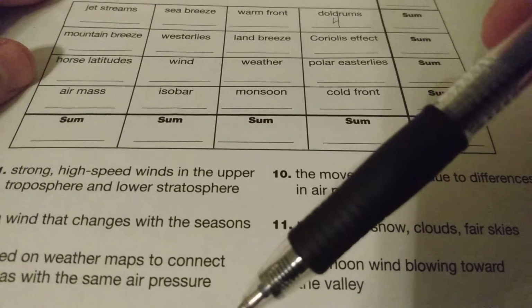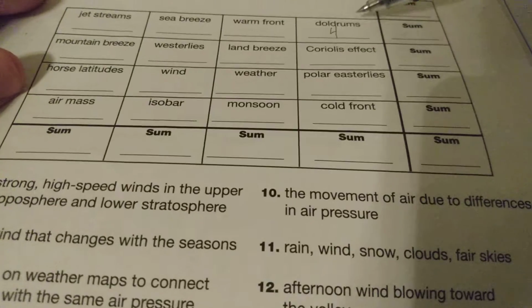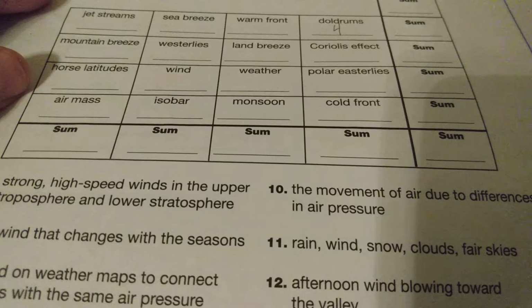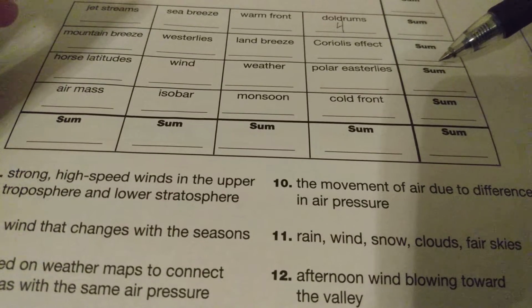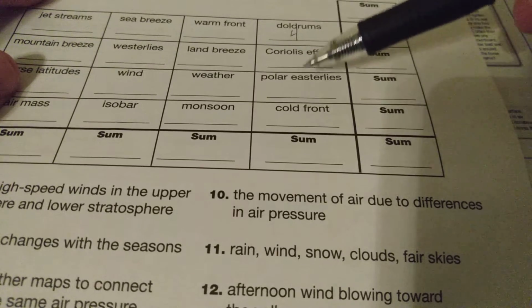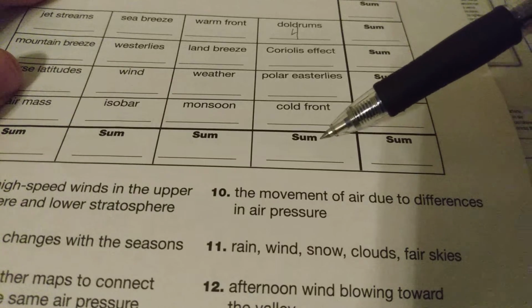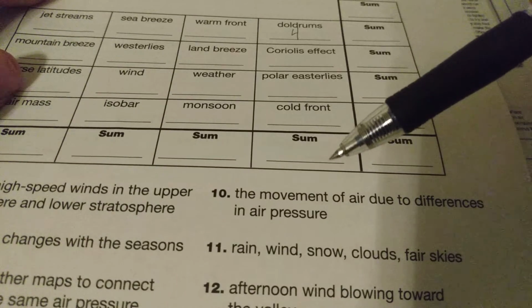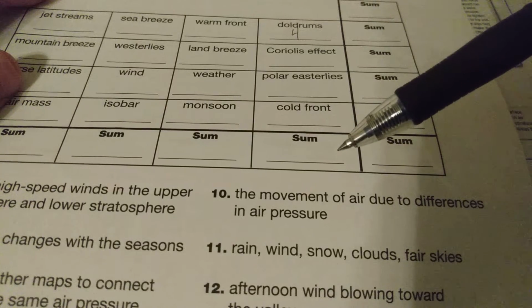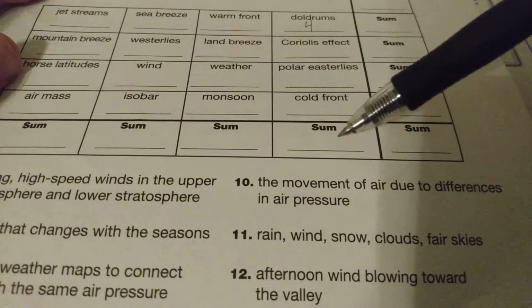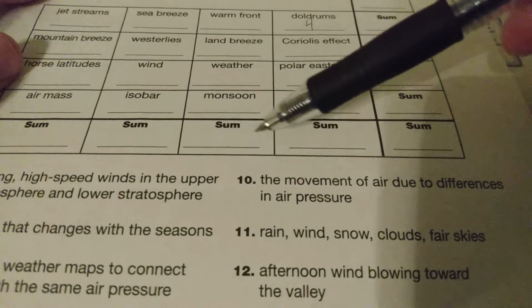You have to match the definition with the term by writing in the correct number, like what I did here. And if you get all of them correct, then if you add all of the numbers together, it should equal a certain number, and this number should be the same across all of these.